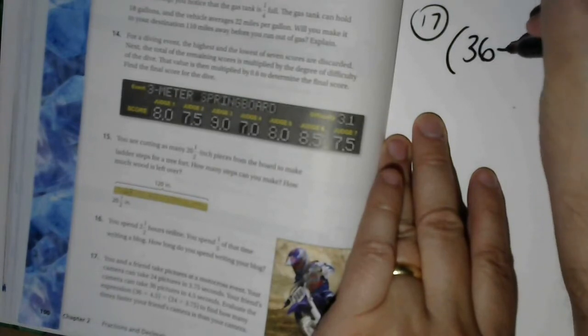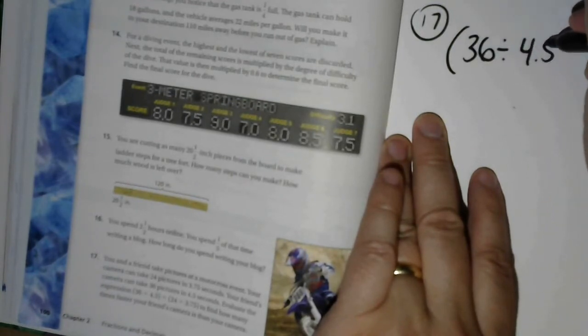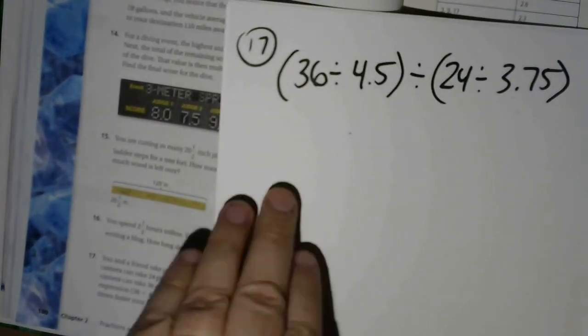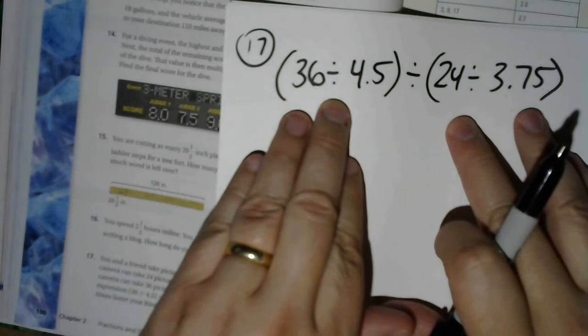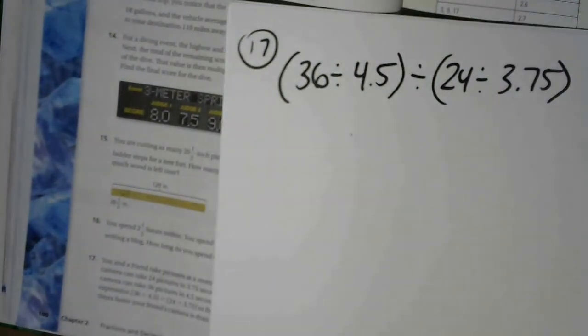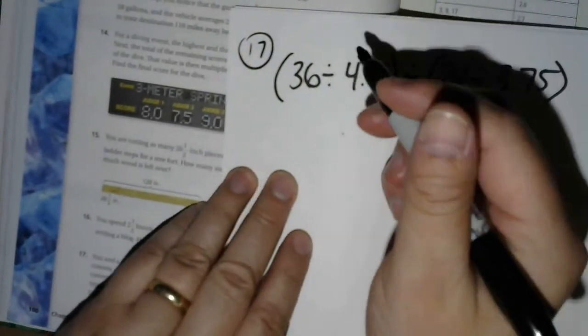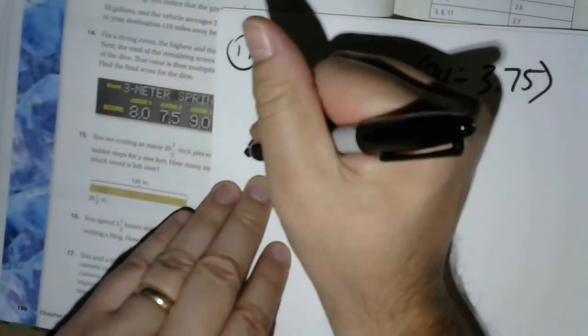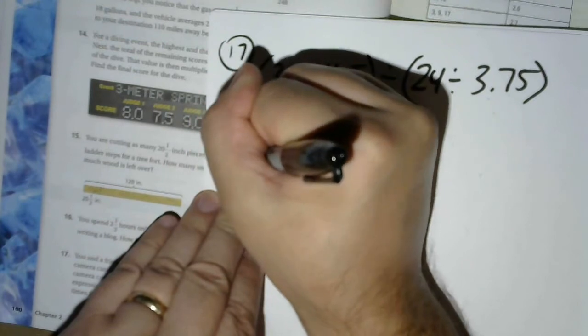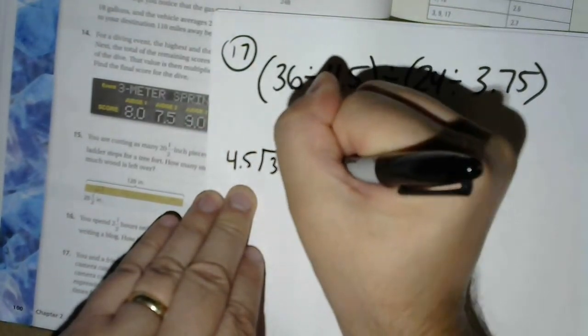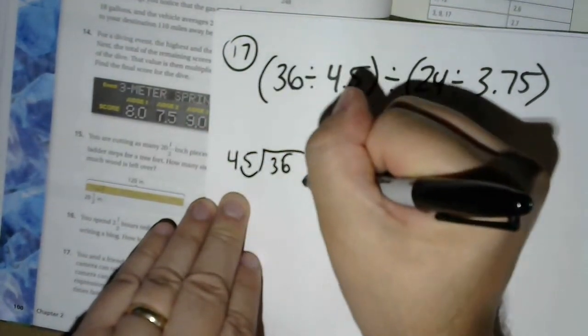So we have 36 divided by 4 5/10 divided by 24 divided by, well, a division going on here, right? So we essentially have two division problems in parentheses and then a division problem there. Lots of division going on. So let's get it started here with our first one. 36 divided by 4 5/10. So 4 5/10 is my divisor. 36 is my dividend. Got to move the decimal.